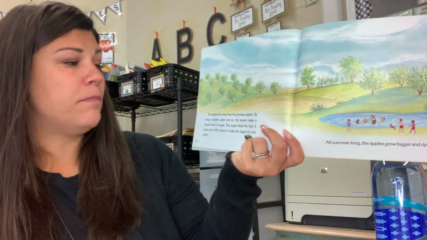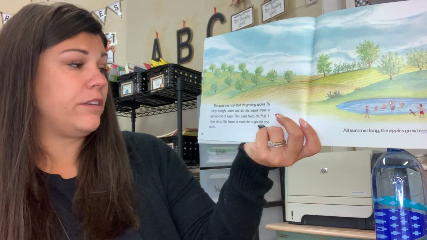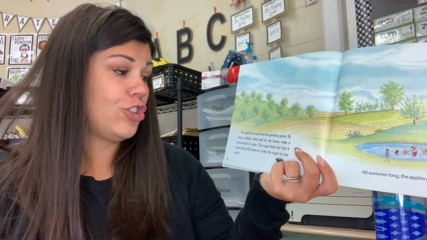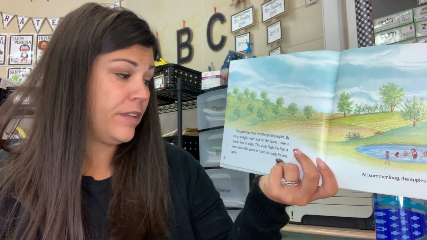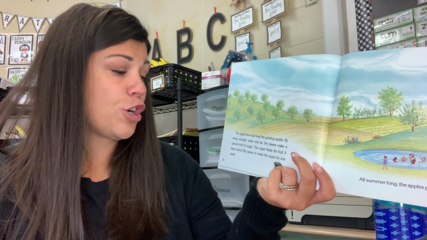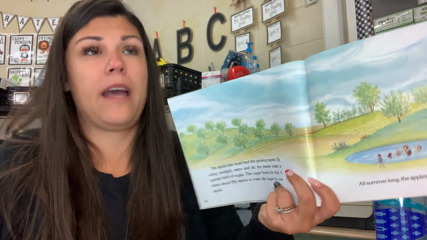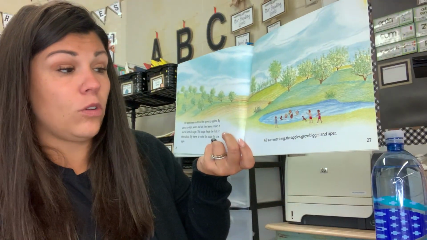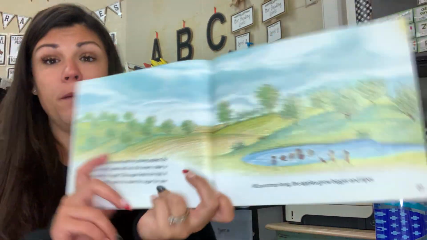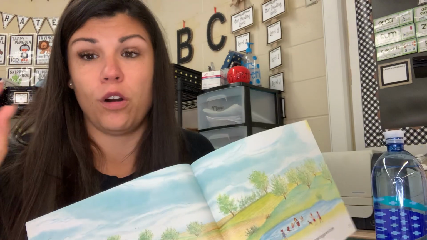The apple trees must feed the growing apples by using sunlight, water, and air. The leaves make a special kind of sugar. The sugar feeds the fruit. It takes about 50 leaves to make sugar for 1 apple. Okay, so this is why apple trees are so big, why there are so many leaves. All summer long, the apples grow bigger and riper. Okay, so again, they go from the tiny, tiny little green apples and start to become ripe.